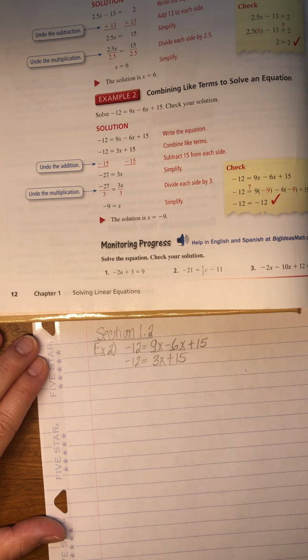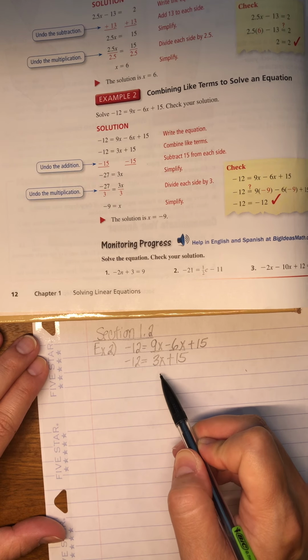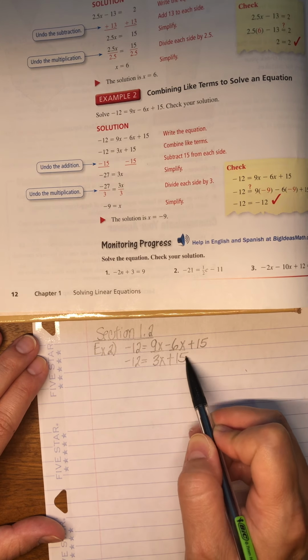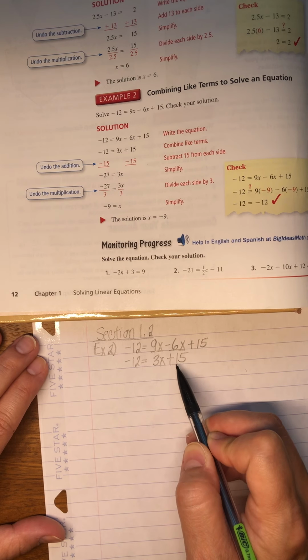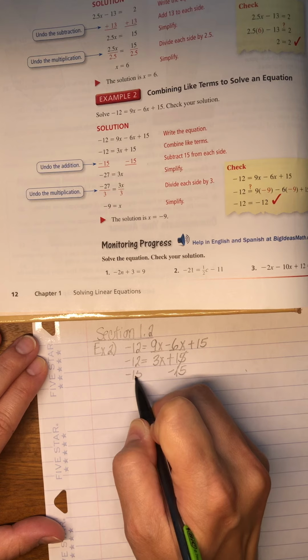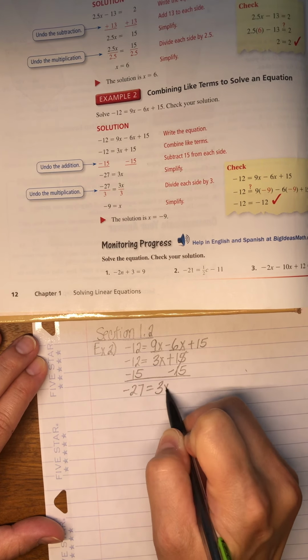Now that I'm done simplifying my equation, I'm going to start to isolate the variable. When I isolate the variable, I'm really following the order of operations backwards. So the first thing I want to get rid of is the number being added or subtracted. Because this is plus 15, let's do the inverse and we're going to subtract 15 from both sides to cancel this out. When I do this, I get negative 27 equals 3x.